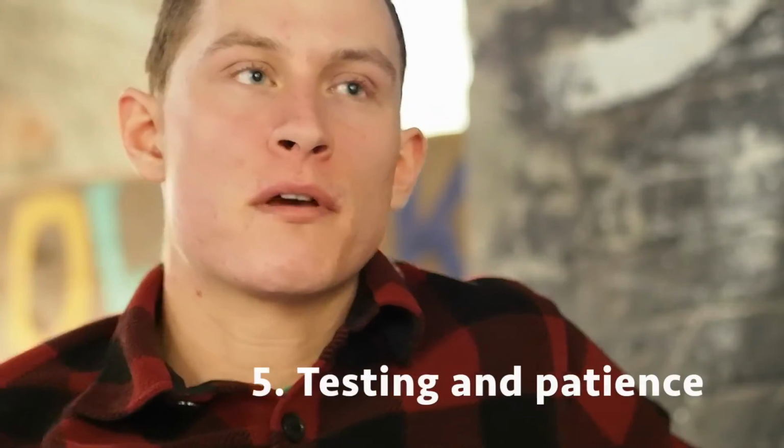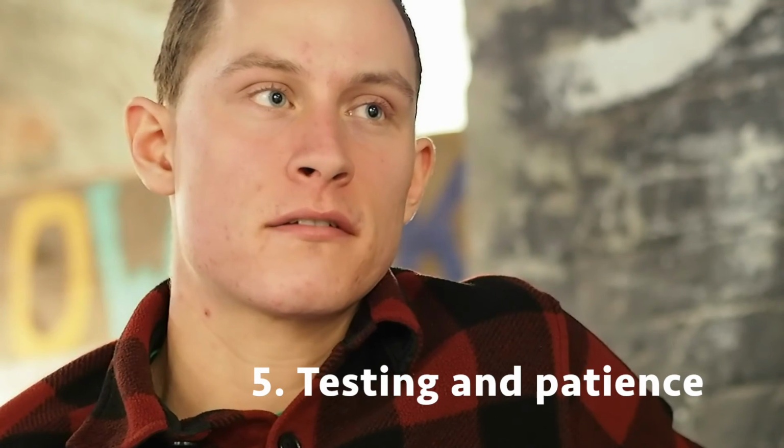I think the 5th biggest thing is testing and patience. One click is not going to tell you anything. There's no statistical validity there. You want to make sure you've accumulated enough data to make an informed decision. And don't forget that sales can take 48 hours or longer to actually appear in your campaigns.